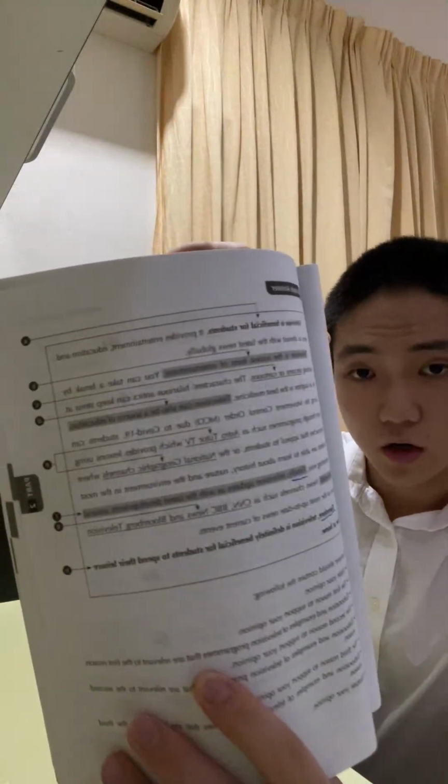Yes, you must have at least 5. Are there 5 cohesive devices here? So we got the first cohesive device as finally. And therefore. Okay, in this book, we only can see 2 cohesive devices, which is not a very good sign, but which I've highlighted for you.